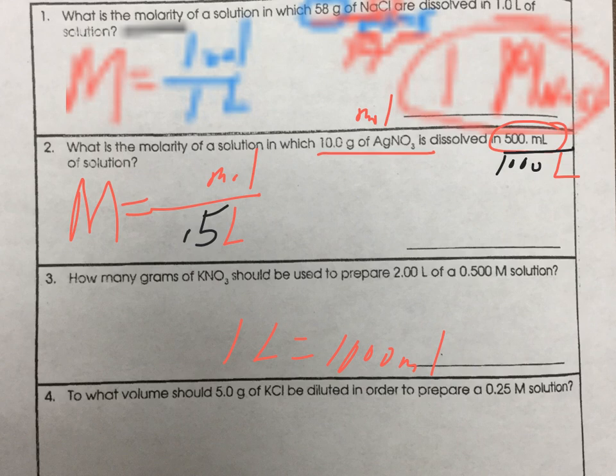Okay, now clear the calculator, do 500 divided by 1,000. Okay, so then you have 0.5 liters. Now you're going to look for moles. Remember, what's my formula for moles? How do you find moles? Moles is grams over GFM. Yep, very good. Grams divided by your GFM.